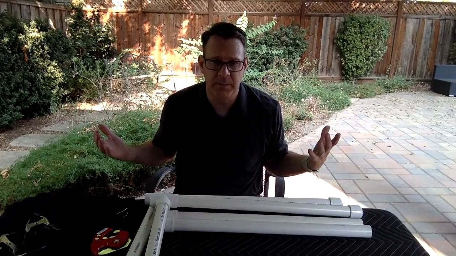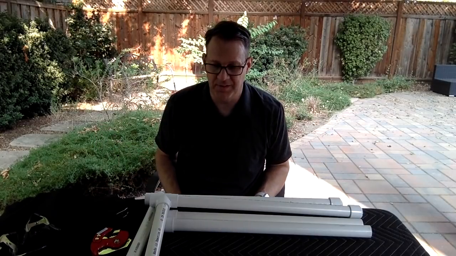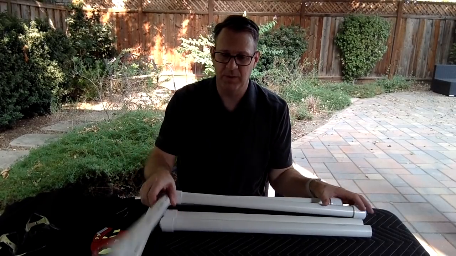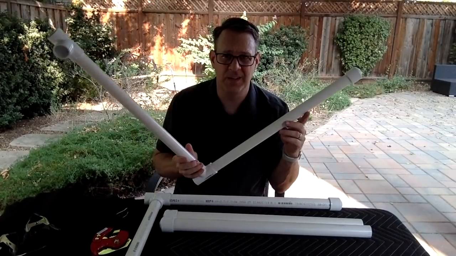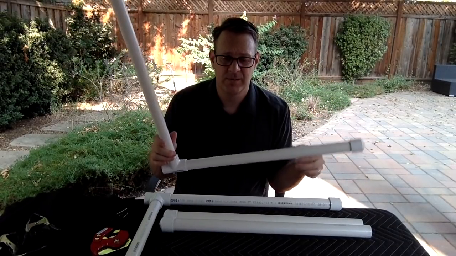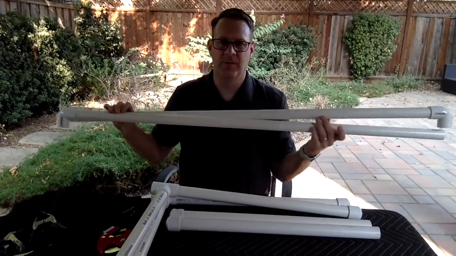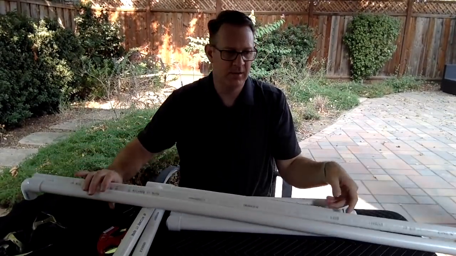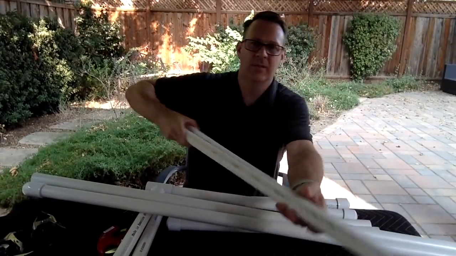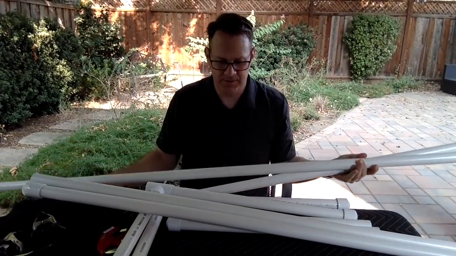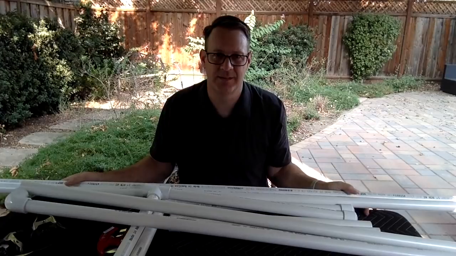So once you're all done making your cuts, now you need to put these things together. So I ended up with 4 pieces that are 2 feet long each, 2 pieces that are 4 feet long each, and 2 pieces that are 6 feet long each. That is it. So here's how they all fit together.